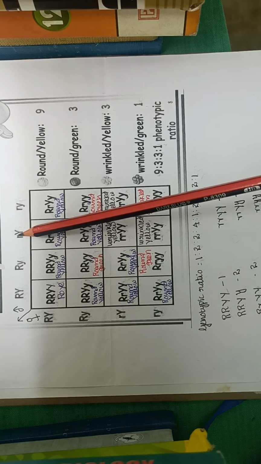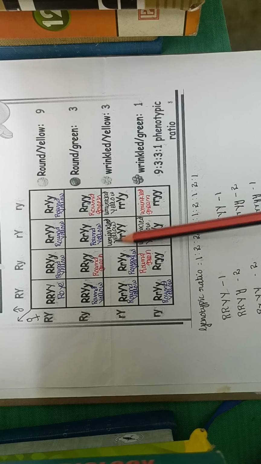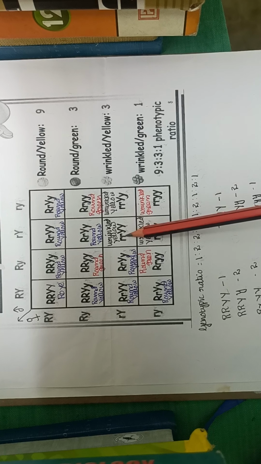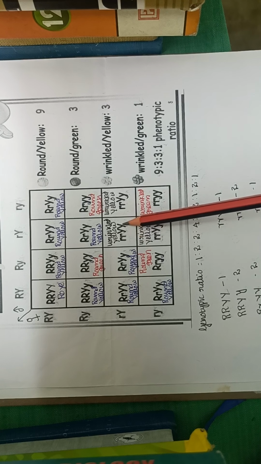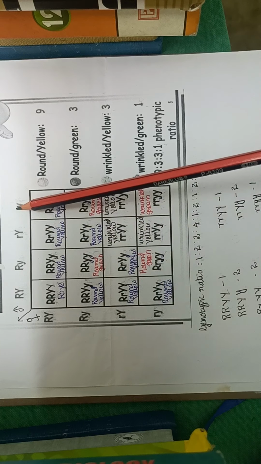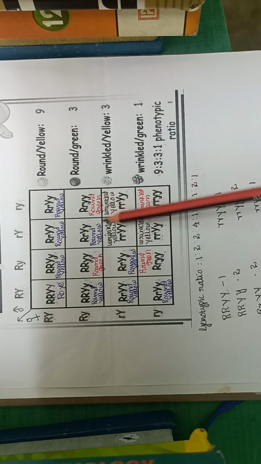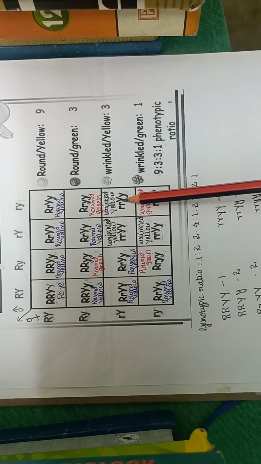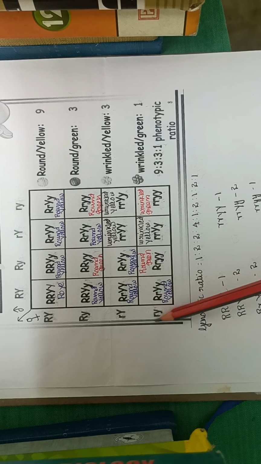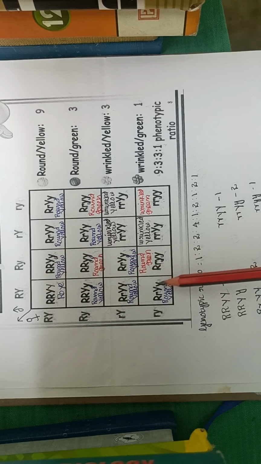When these two gametes unite, it produces wrinkled yellow seeds with genotype small r, small r, capital Y, capital Y. When these two gametes unite, it produces wrinkled yellow seeds with genotype small r, small r, capital Y, small y. When these two gametes unite, it produces round yellow seeds with genotype capital R, small r, capital Y, small y.